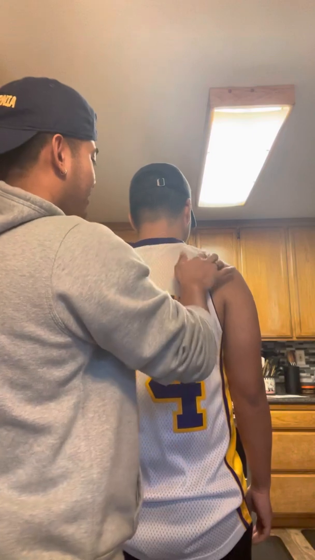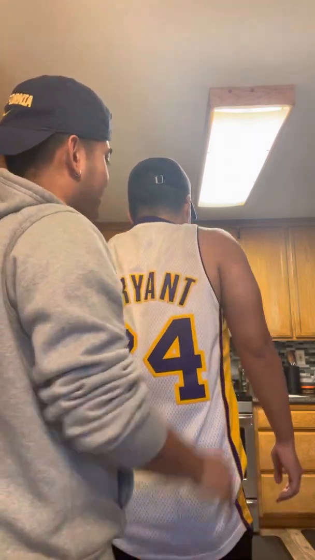If he raises his shoulders, that's what activates it.